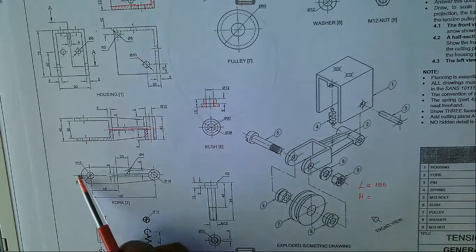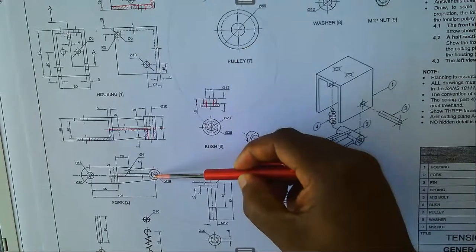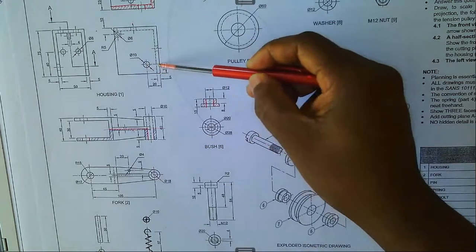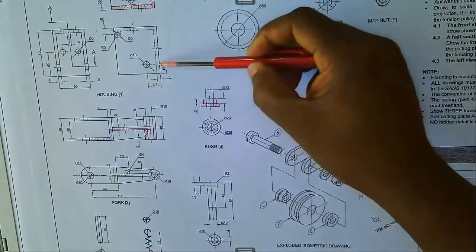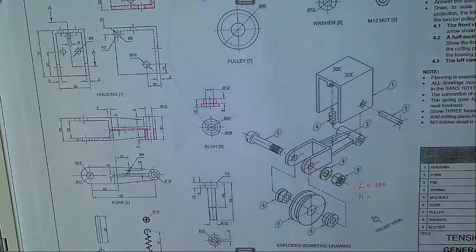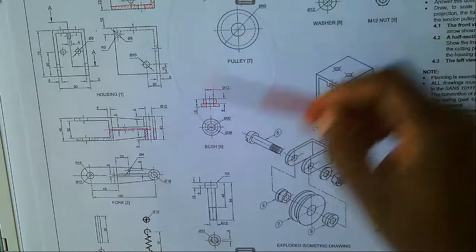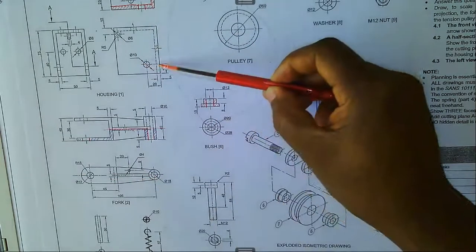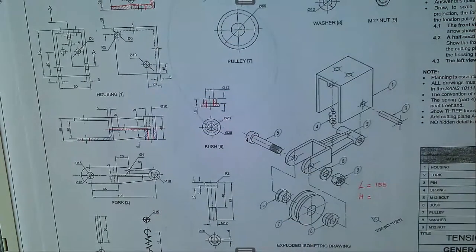Then if we take this one, this is the center line, and this part is going to be in line with that. If we take this one, it's 15 millimeters, and we know that the overall height is 75. So from here to there is 60. So we are going to say 30 going down for the pulley and 60 going up from there. They share the same center. From the center line to the top, it's 60. From the center line to the bottom is 30. So we're going to say 30 plus 60. So our total height would be 90.